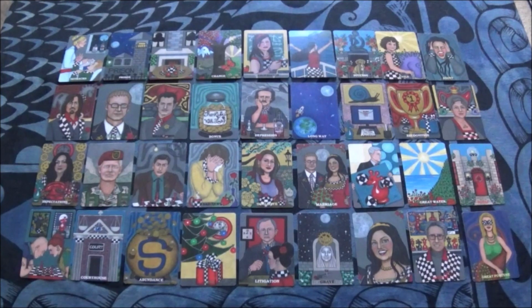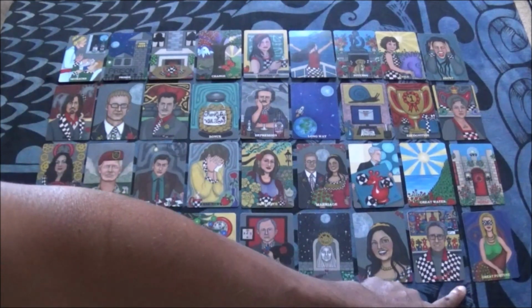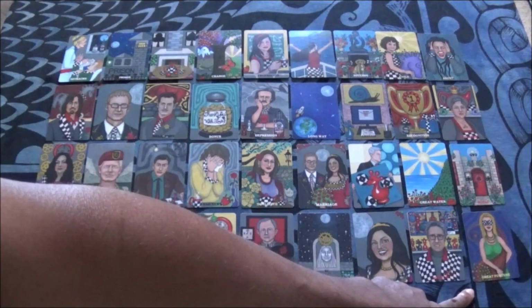Typically, I read the corners in diagonal. In this particular case, we have setbacks in the upper left-hand corner, starting the tableau off, and then that would get paired with great fortune, which is in the bottom right.